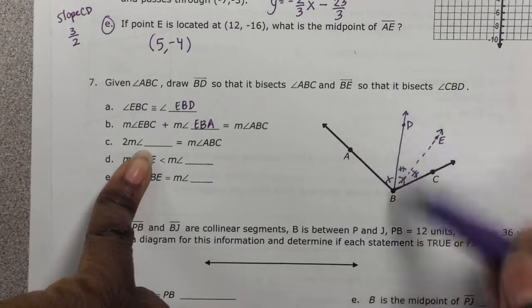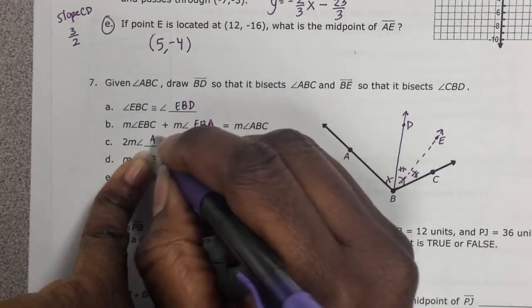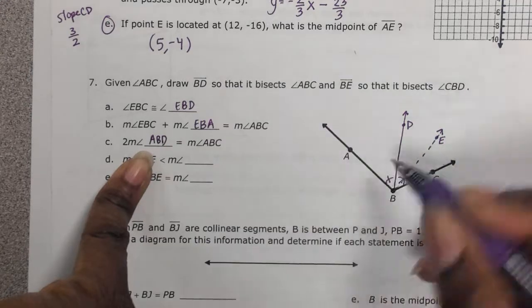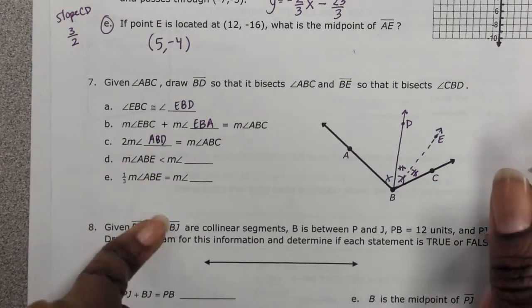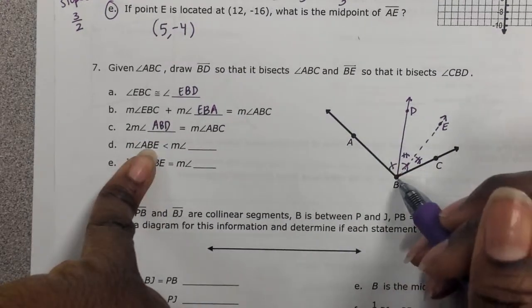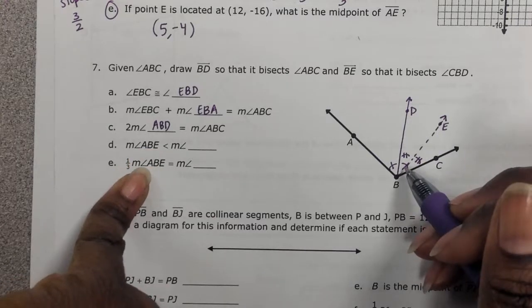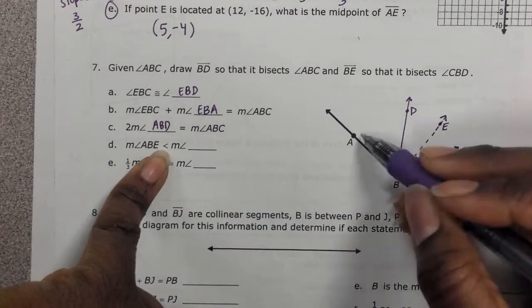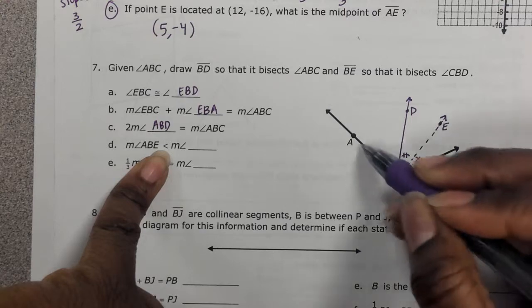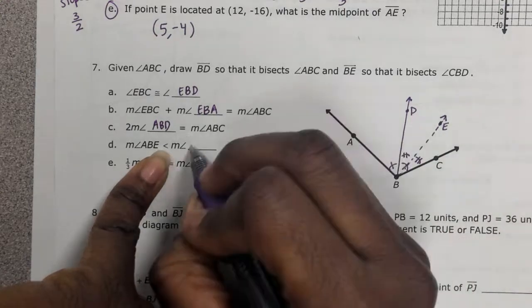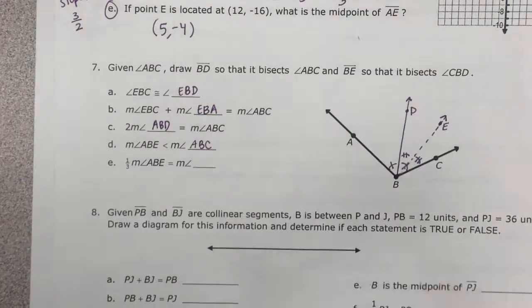When ABC was cut in half, there are two measures of ABD. And the measure of ABE is less than what? ABE is less than the full. I would say ABC. Yeah.